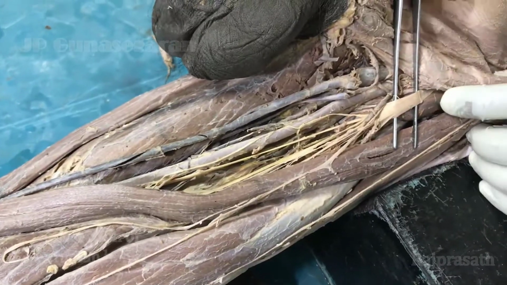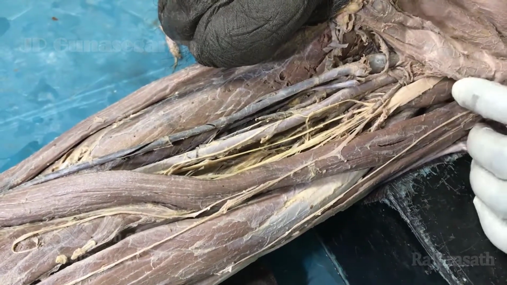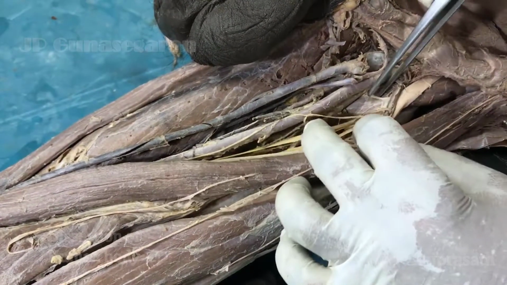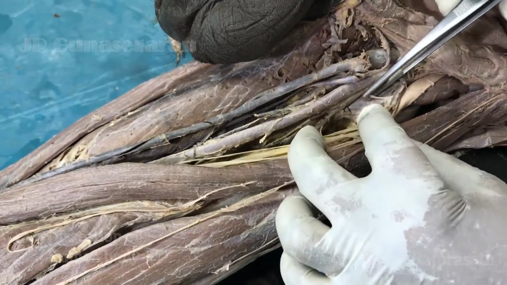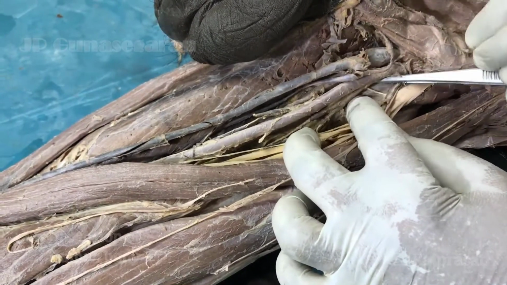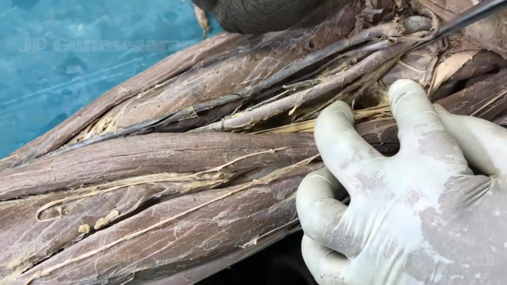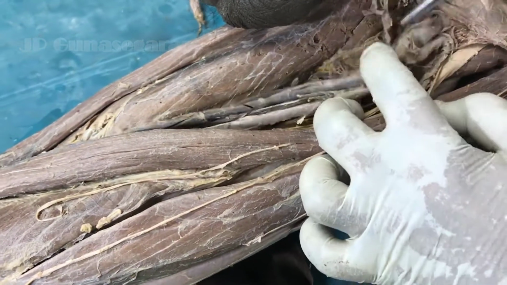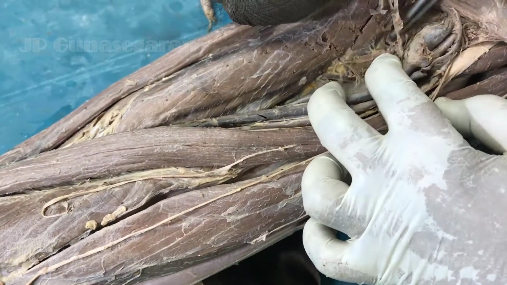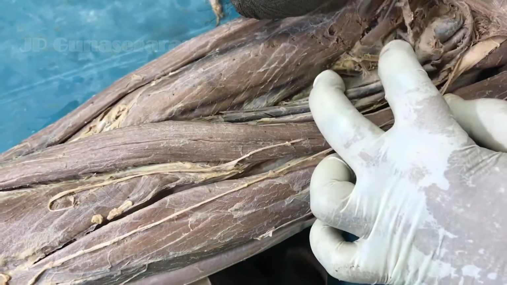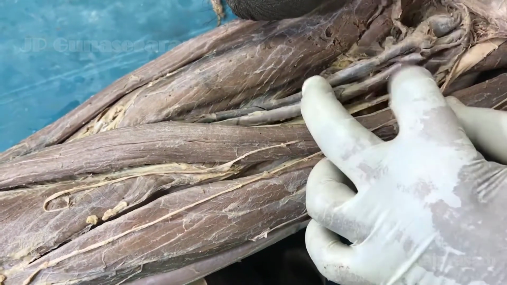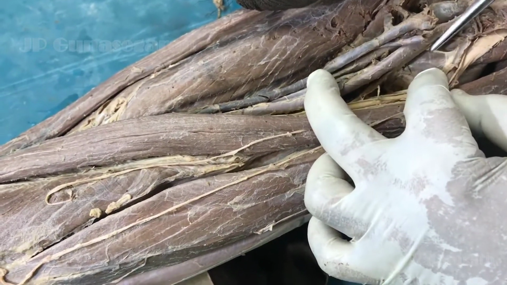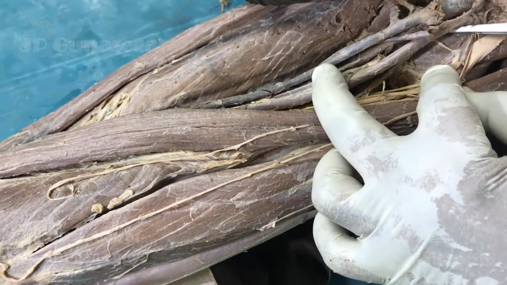And from the trunk of the nerve, you can see another branch, can you see a nerve here? And this nerve passes deep to the femoral vessels, that is the femoral sheath, and supplies this muscle. This muscle is the pectineus muscle. This is the nerve to pectineus. Please remember, it goes deeper to that.